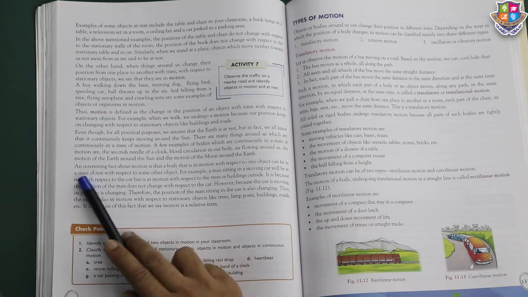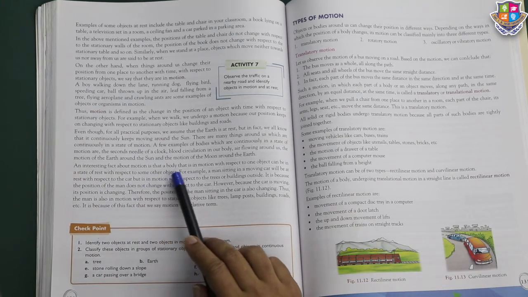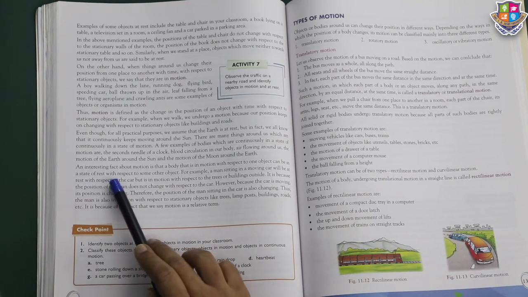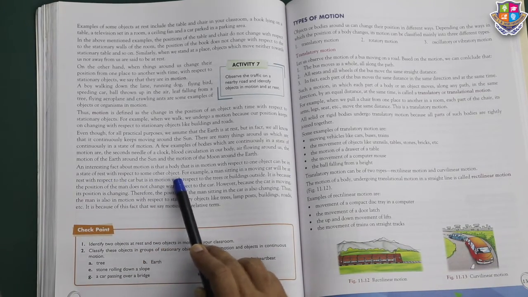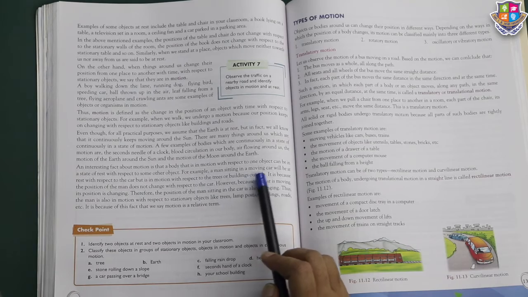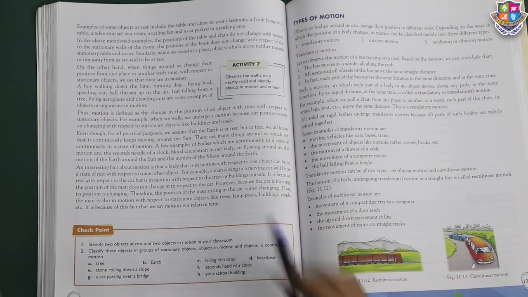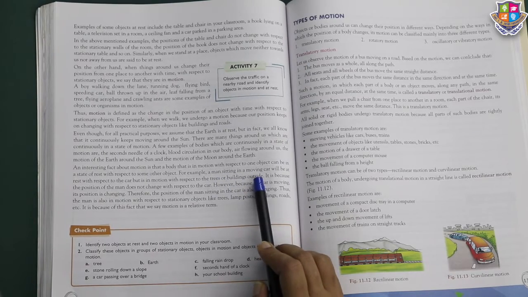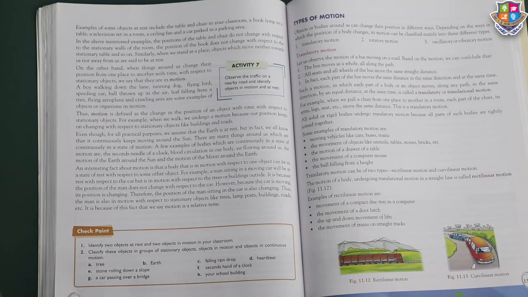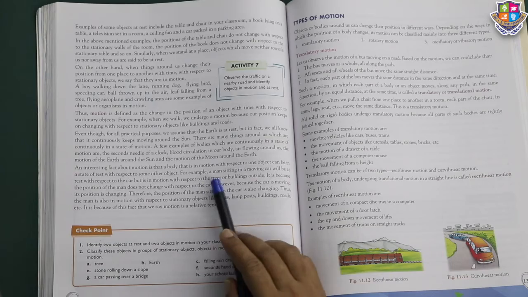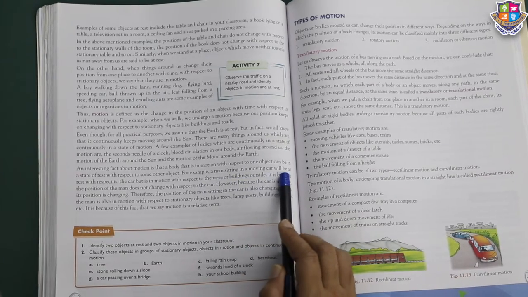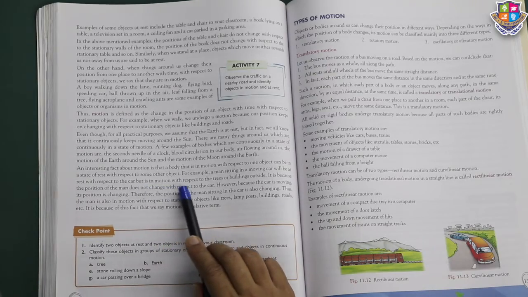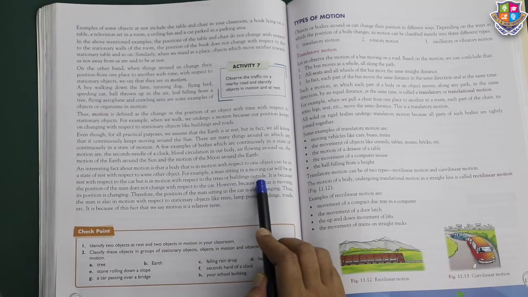So interesting it is. An interesting fact about motion is that a body that is in motion with respect to one object can be in a state of rest with respect to some other object. For example, a man sitting in a moving car. Now, it is a very interesting thing that I am sitting and the car is moving. Okay, so am I in rest or in motion? Now see, a man sitting in a moving car will be at rest with respect to the car, but he is in motion with respect to the trees or buildings outside.